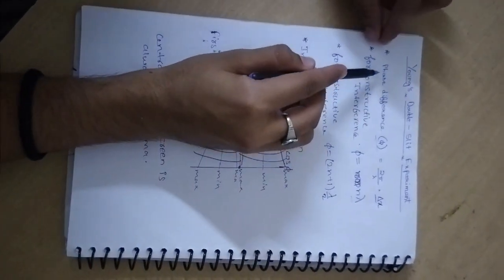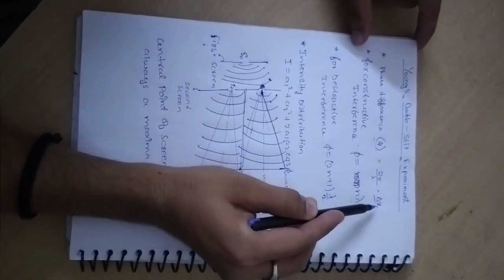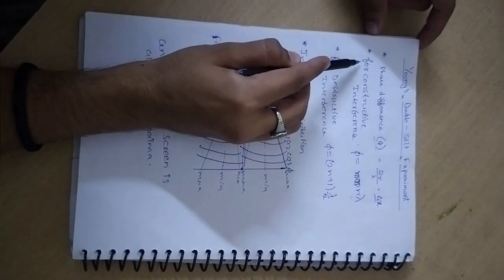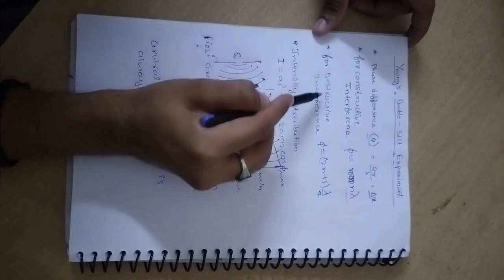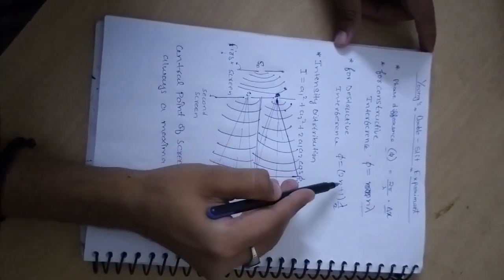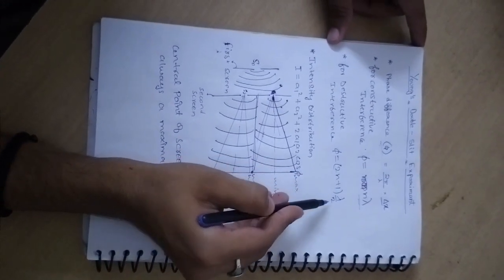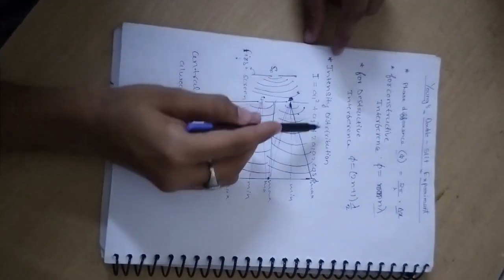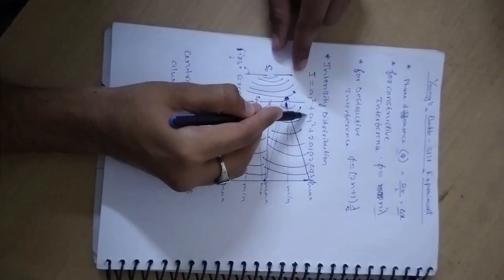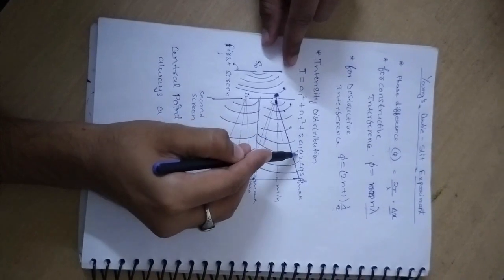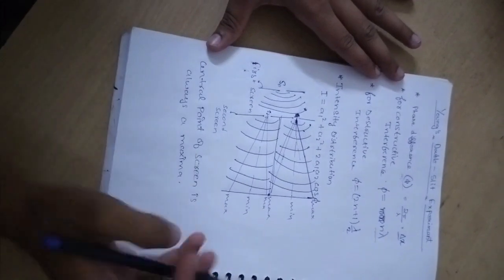First of all, we have to know about phase difference, which is 2π/λ times the path difference x. For constructive interference, φ = nλ. For destructive interference, φ = (2n+1)λ/2, or you can also use (2n−1)λ/2. Intensity distribution is I = a1² + a2² + 2a1a2 cos φ. And now this is the diagram for YDSE.